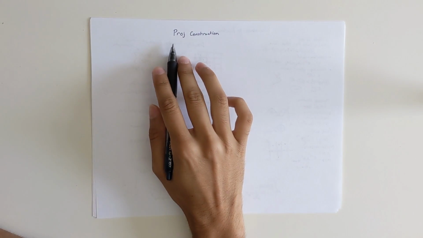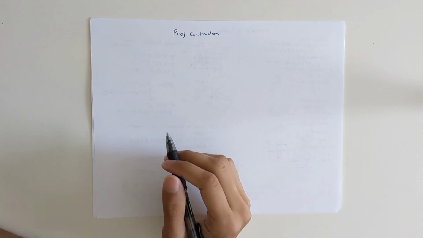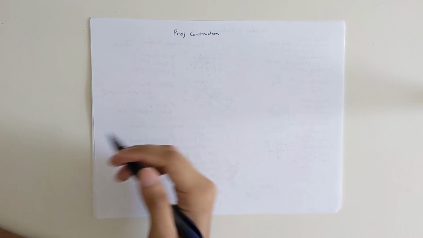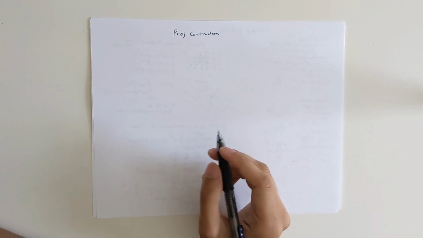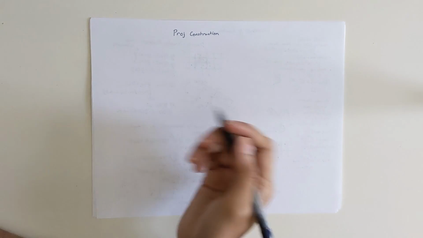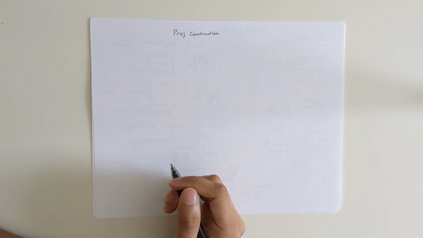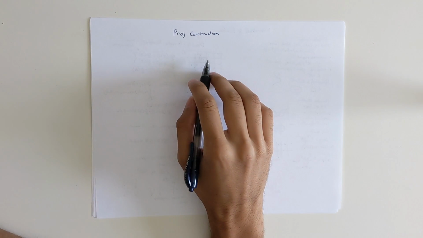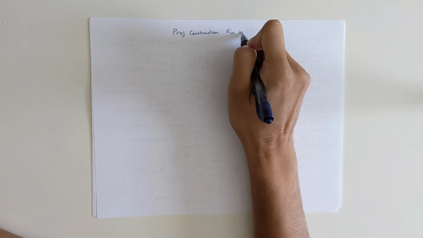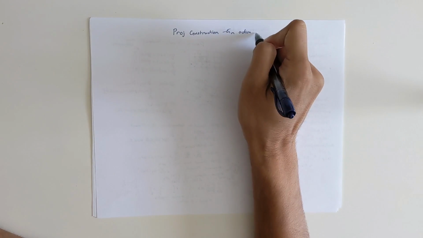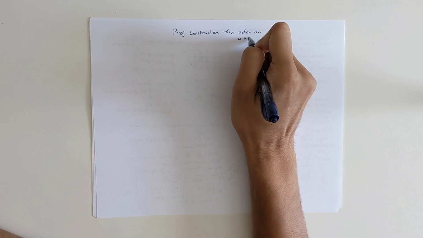Okay, so in this video I want to discuss the Proj construction, which creates spaces in algebraic geometry which are similar to projective spaces, but it's something I didn't understand for a long time. And so in this video, I'm going to talk about how you can view the Proj construction as something relating to a Gm action on a space.